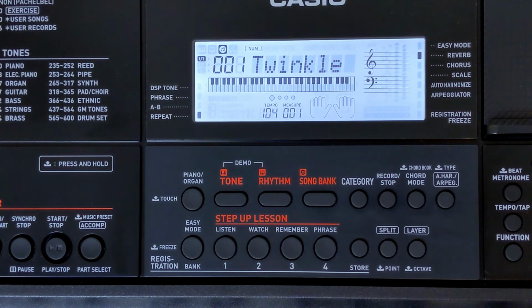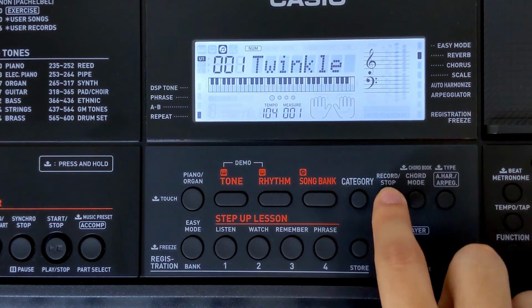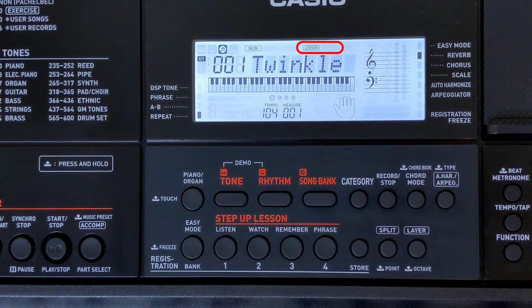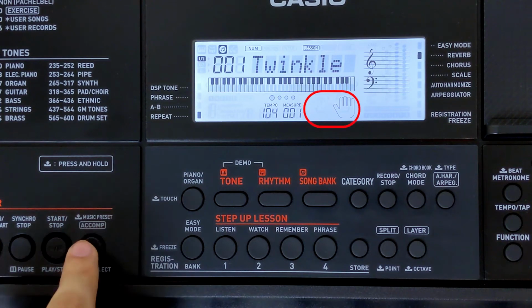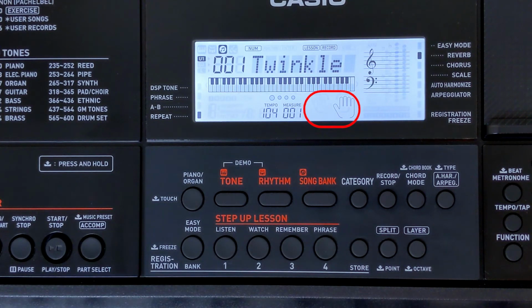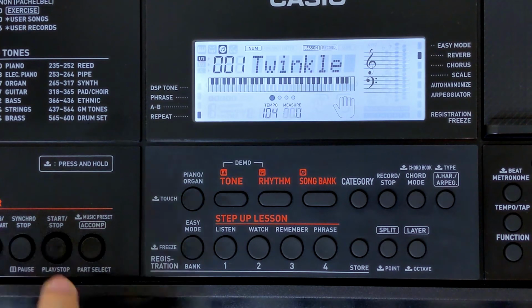To get started, all you have to do is choose the song you want to record on top of, and then press record stop. The record icon will flash to show that you're in record standby, and the lesson icon will light up to indicate that you're making a lesson recording. At this point, you can use the part select button to toggle between a left, right, or both hand lesson, and as usual, the corresponding parts will be muted and subsequently replaced by your performance in the finished recording. When you're ready, press start and the recording will begin after a 1-measure pre-count to help you come in on beat.